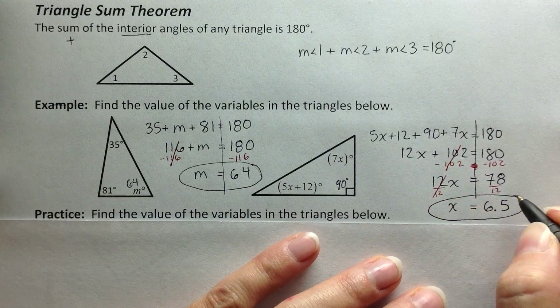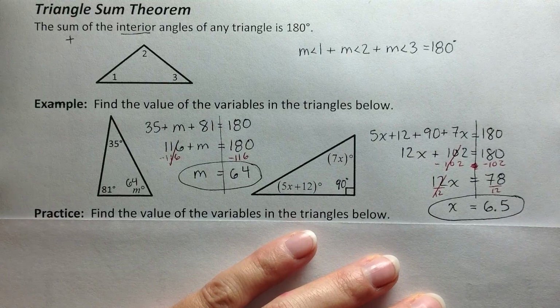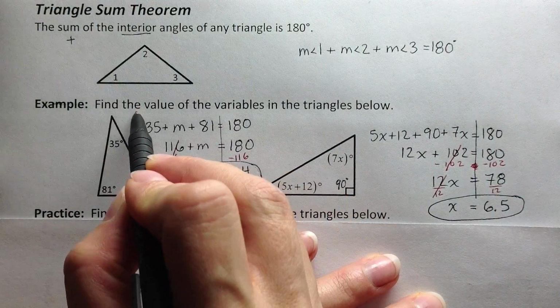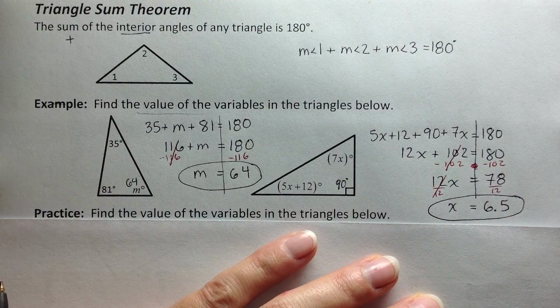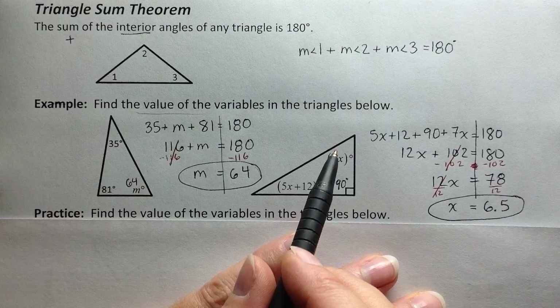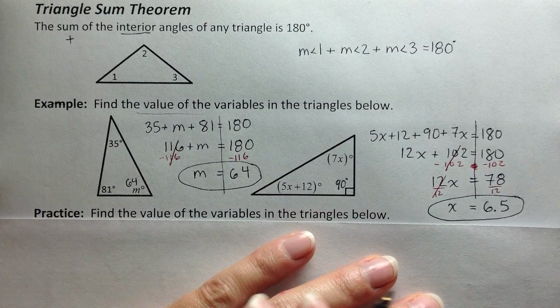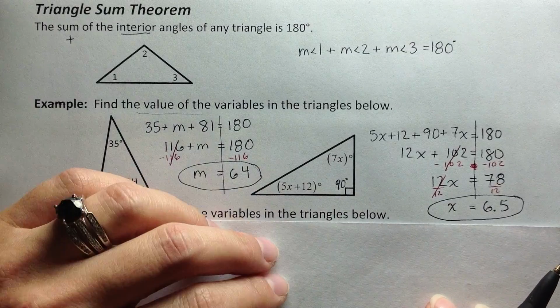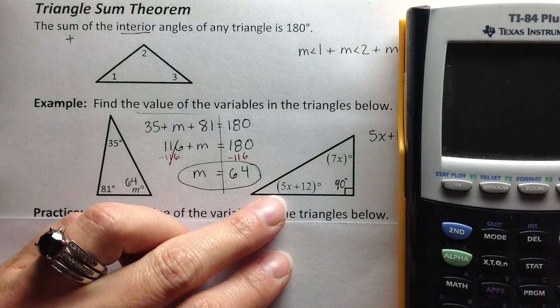Now, especially when I get a decimal, but really I always do this. The directions said find the value of the variable, so they just want x. But no matter what, I like to go back and substitute that into my angles and make sure that these in fact do add up to 180. It doesn't take very long, and it makes sure that my math is right. So, we don't like to get those ugly decimals, so let's make sure that's right.